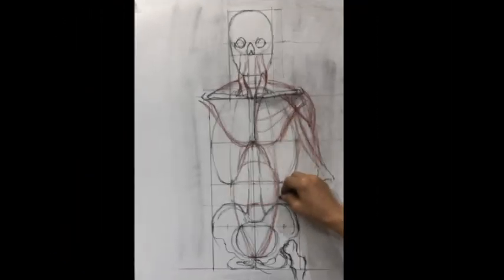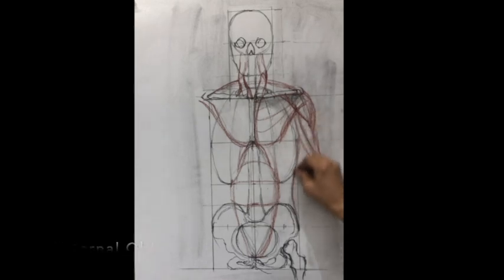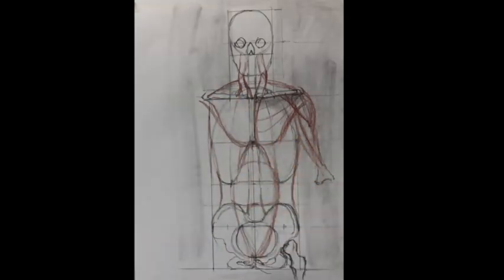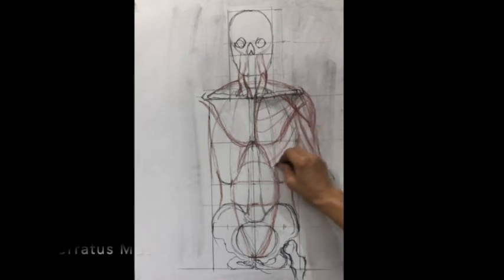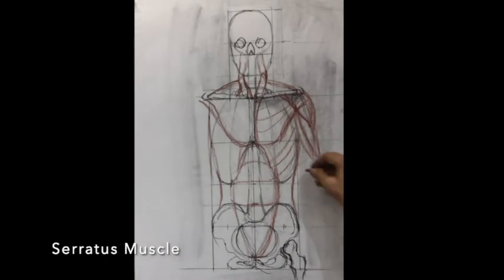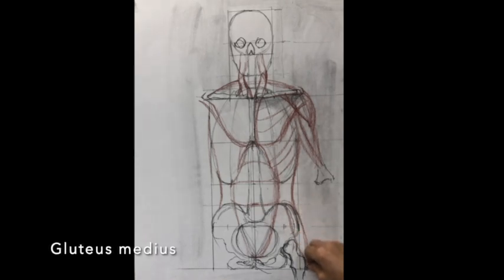Now I'm drawing the external oblique muscle that allows us to twist our upper torso side to side, and visible above the external oblique muscles are the serratus muscles that protect the ribs. Here we see the 6th to the 9th ribs reinforced with the serratus muscles. And here is the gluteus medius that starts from the top of the iliac crest, which is the top of the pelvic mass, and connects to the great trochanter.